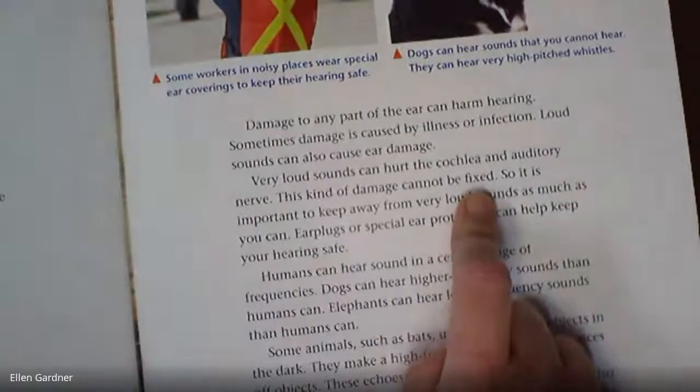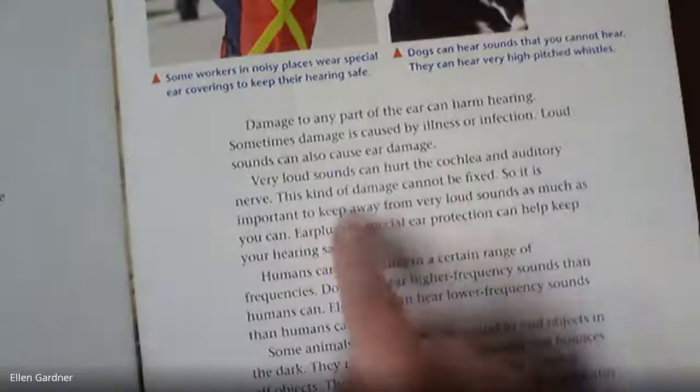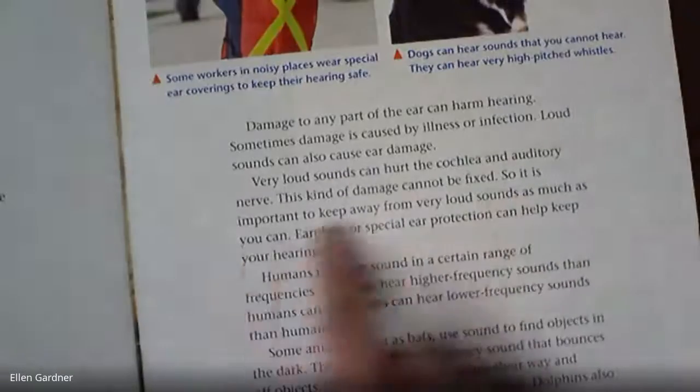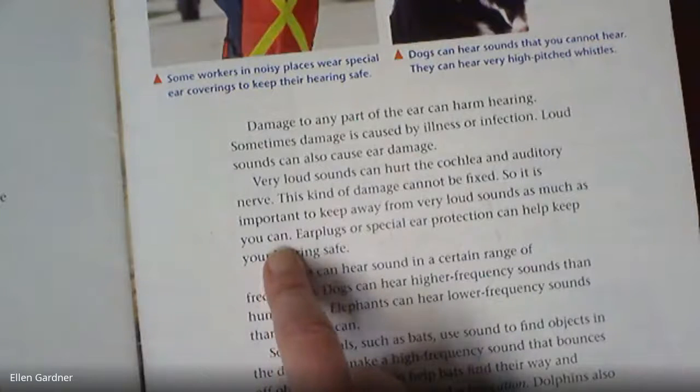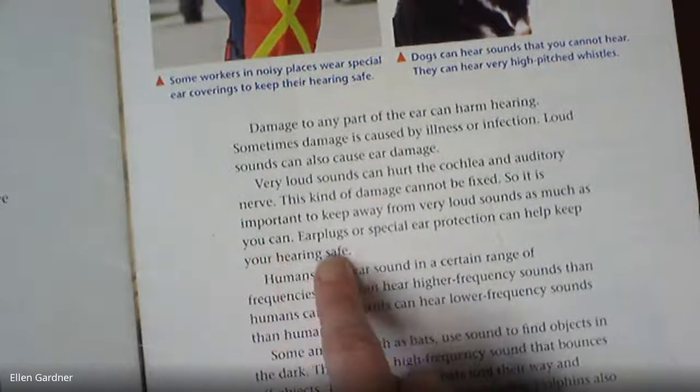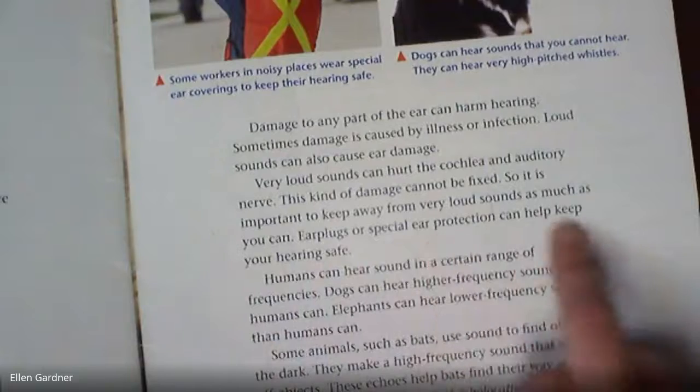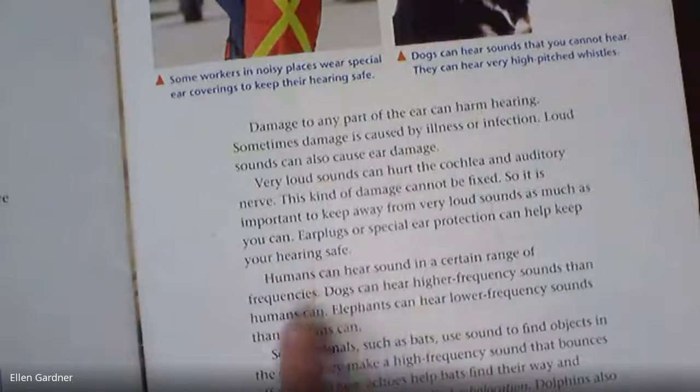That's why it is very dangerous to have hearing damage. It cannot be fixed. So it's important to keep away from very loud sounds as much as you can. It's not as simple as fixing a broken bone. Earplugs or special ear protection can help keep your hearing safe.